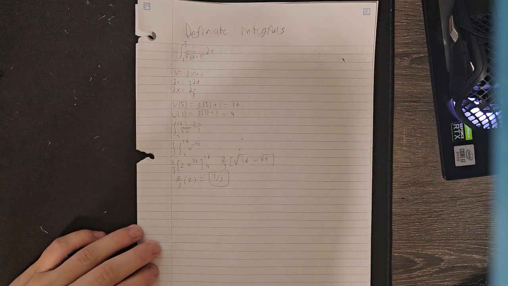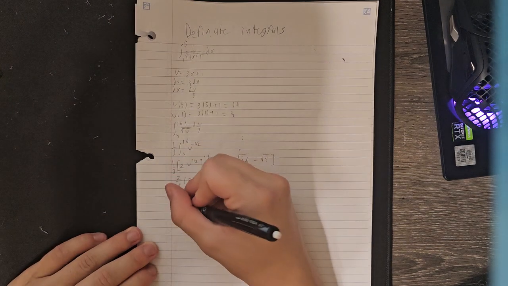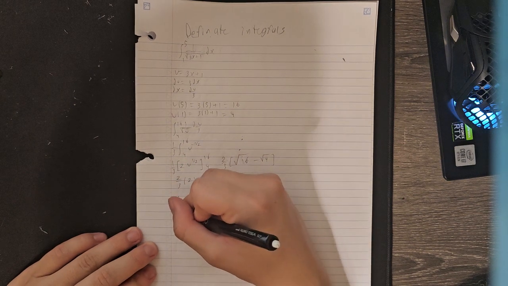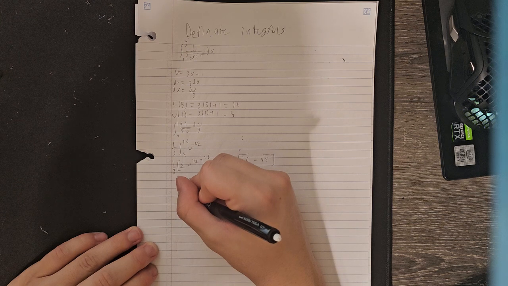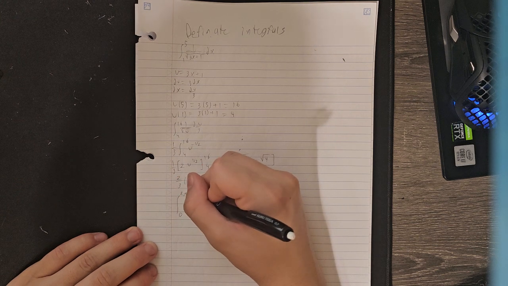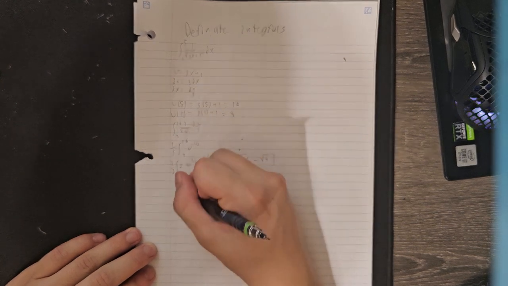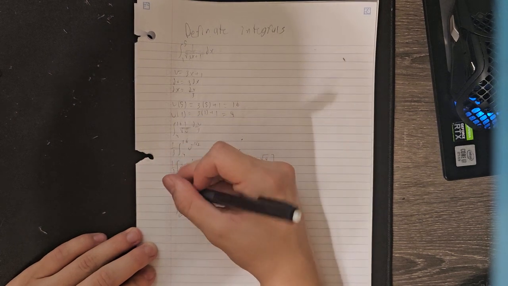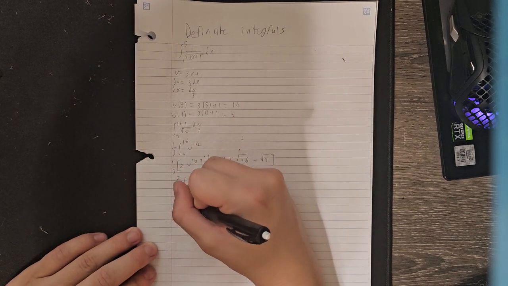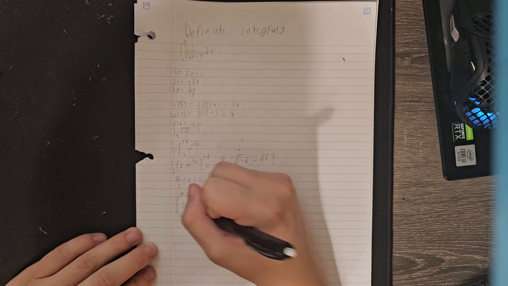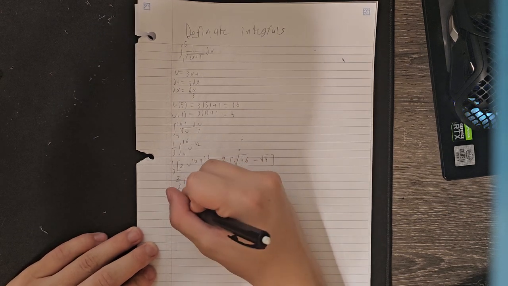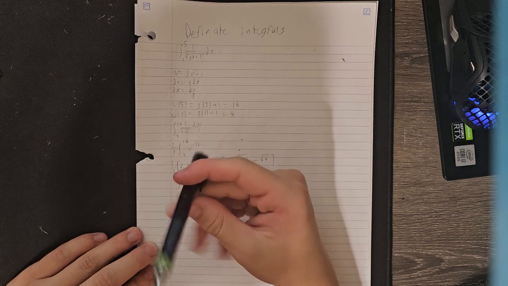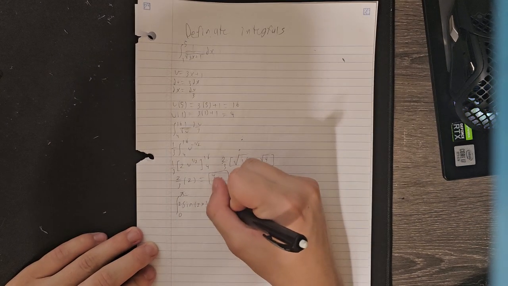Now, this also works with trig functions. So for example, if we do the integral from, let's say, 0 to 2 pi, and I'll just do pi over 2, or 0 to pi of 2 times sine of 2x dx.